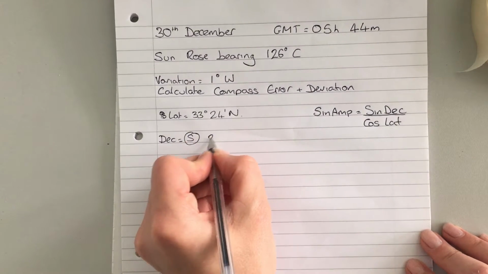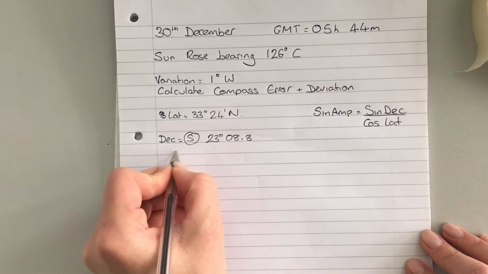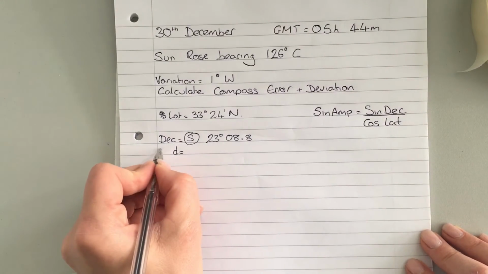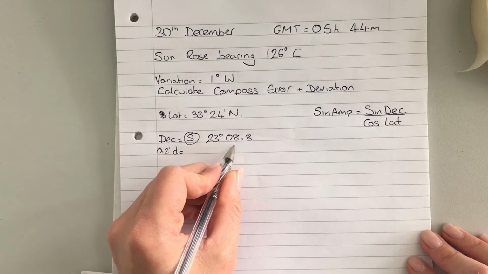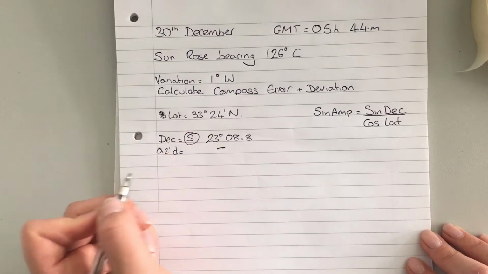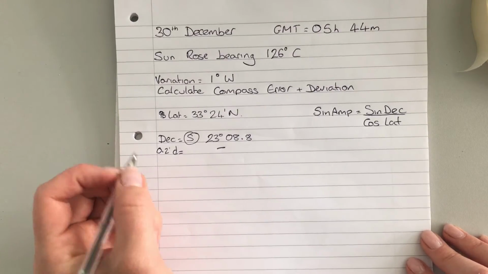So south 23 degrees 08.8. The D number from the bottom of the page, the hourly rate of change, was 0.2. So I'm going to use that to find a correction to apply to this for the 44 minutes. The correction is going to be minus because as the day went on, the declination was getting smaller.